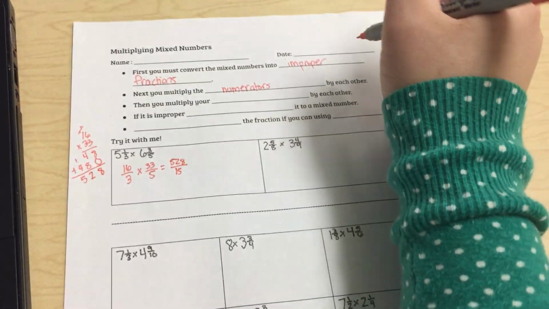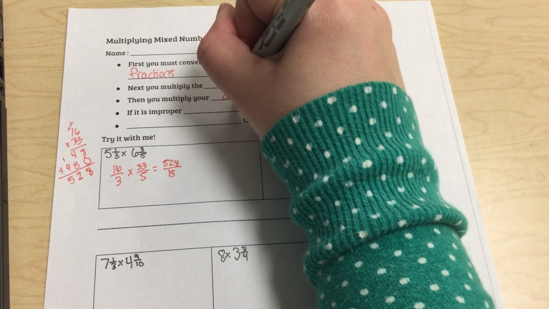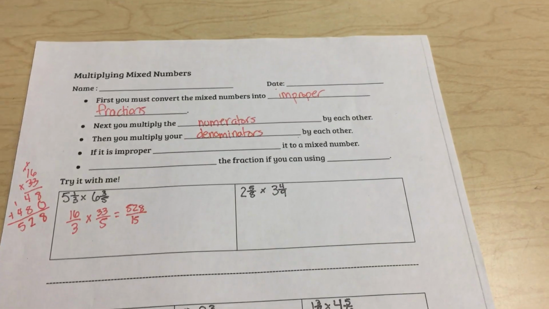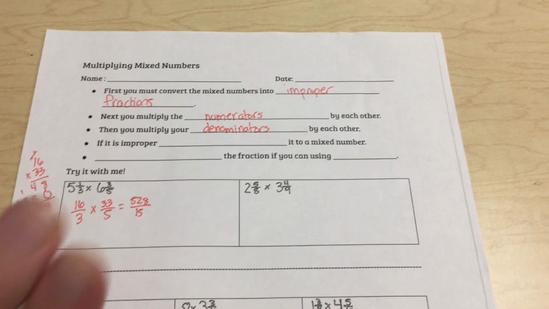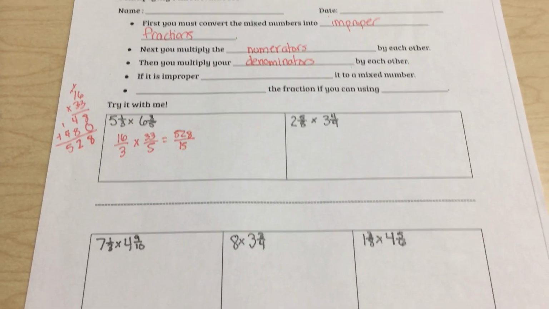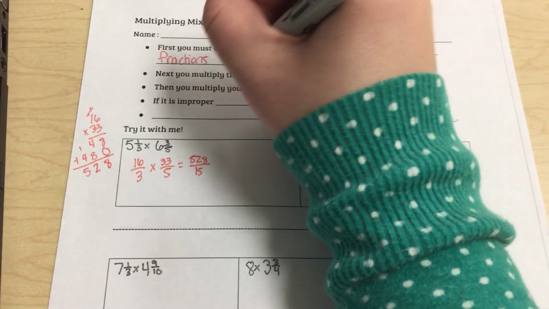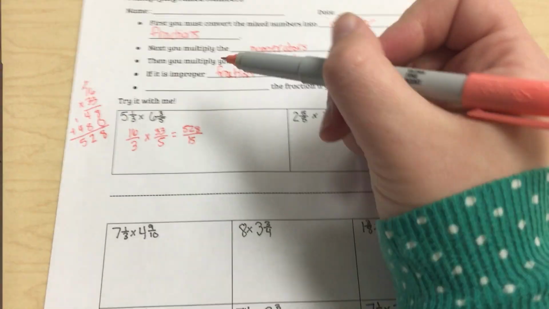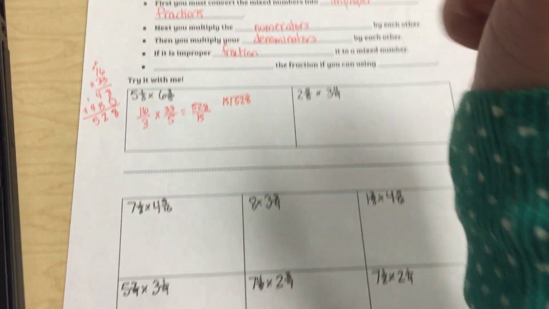Over 15. Oh, sorry. I just skipped a step there. After you multiply your numerators, you actually multiply the denominators, which is where it's different from adding and subtracting. So you actually multiply that 3 times 5. So now I have 528 over 15. You've probably guessed it. If it's an improper fraction, I want to change it to a mixed number. So I'm going to divide 528 divided by 15.